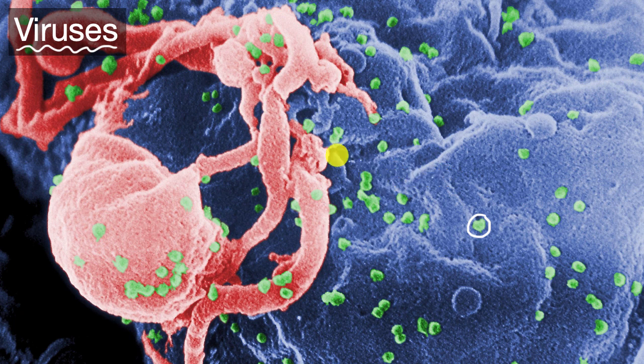Now, I mentioned that these are non-living infectious particles. And there's a lot of things that you can think about when you think about infections. Sometimes you've heard the term germs. People think bacteria, they think viruses. But to be very clear, viruses are non-living, while bacteria are living. They are unicellular organisms. But let's go into a little bit more depth.